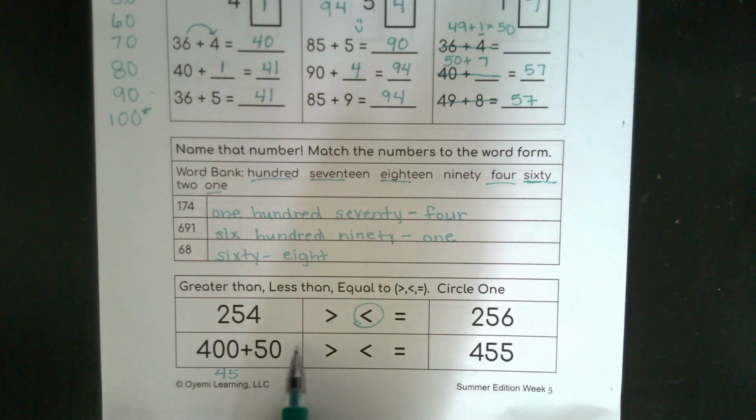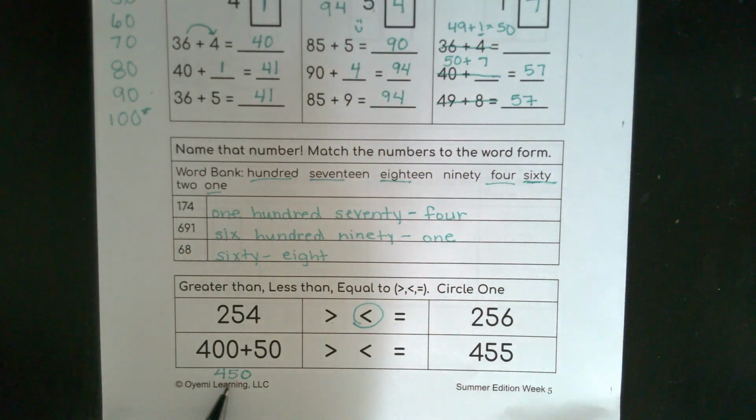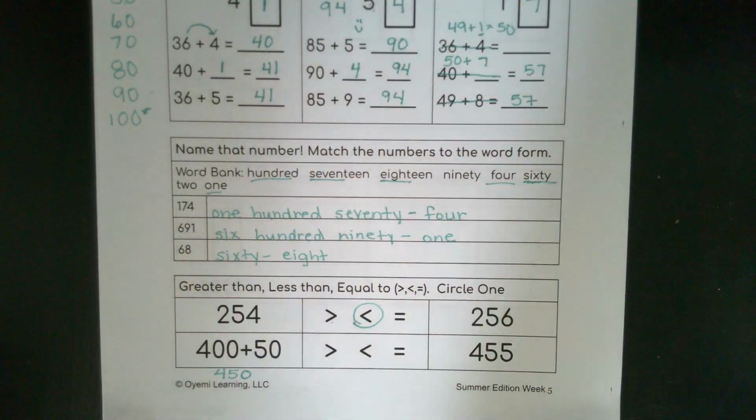And if I look here, I have no ones. Nowhere else do I have ones. So I'm just going to put 0. So now I know this number is 450. And I know this number over here in standard form is 455.